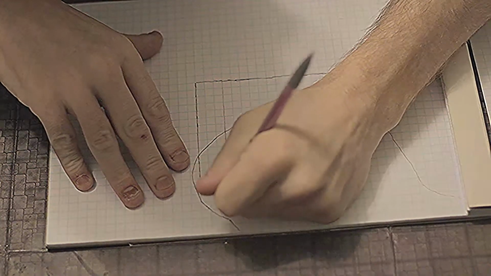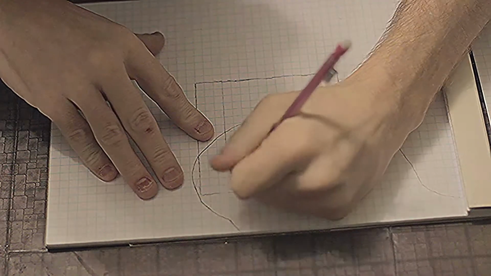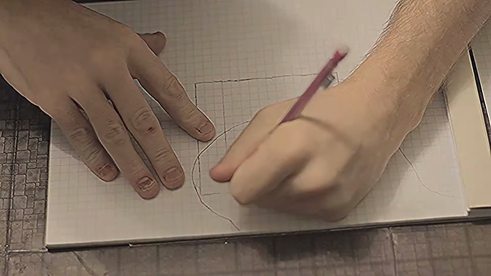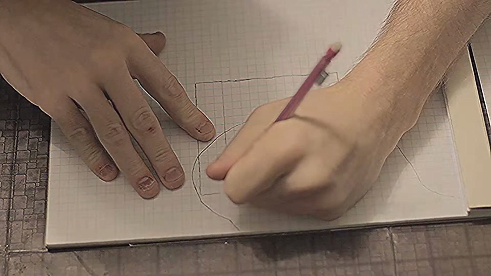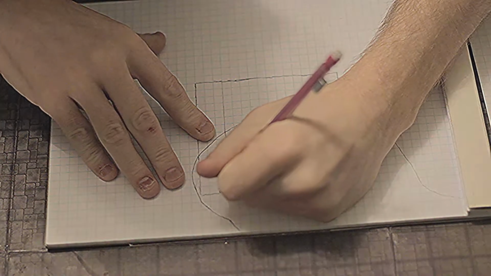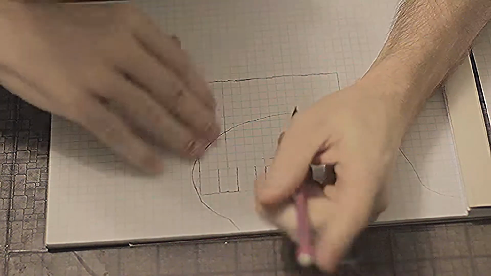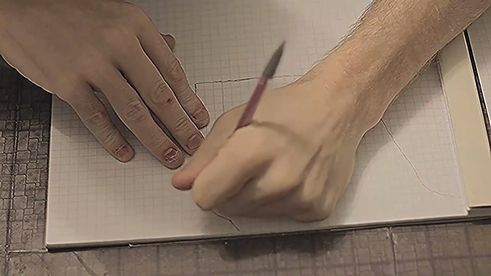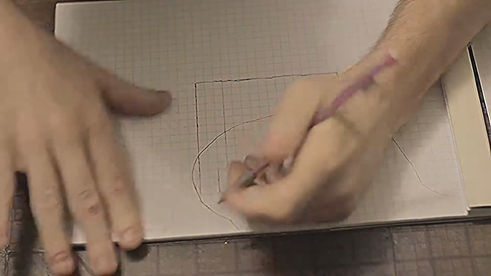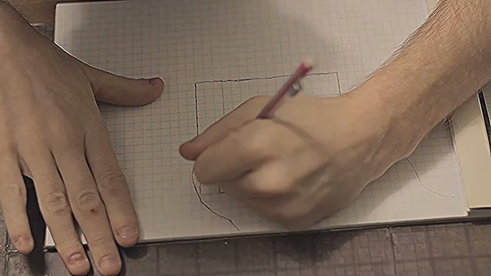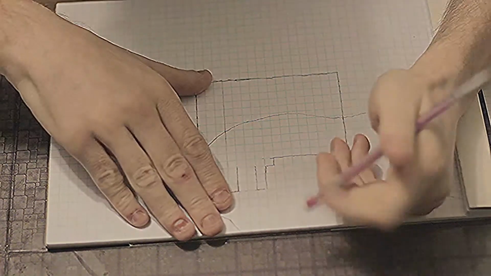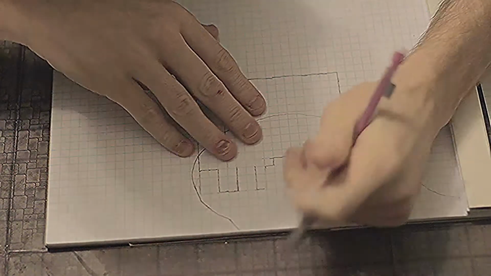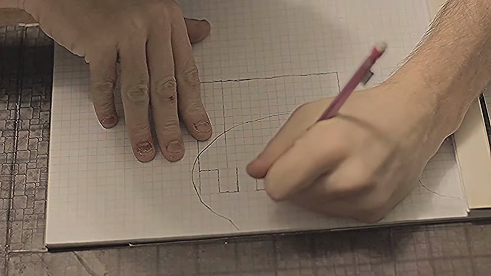Let's see. That's going to be 2 squares wide. And that will come out like so. May even erase that, make that one 2 squares wide as well.